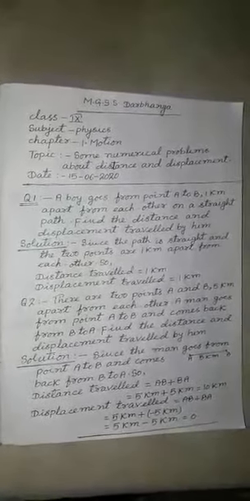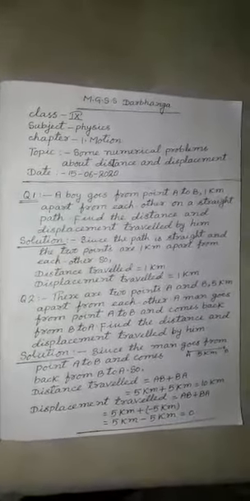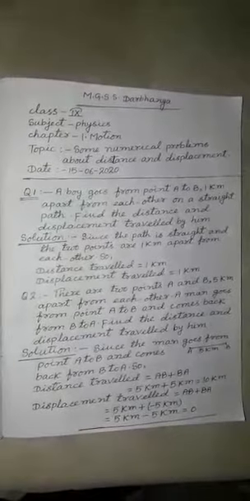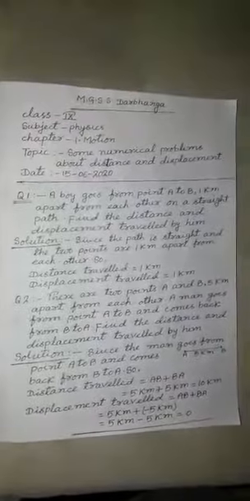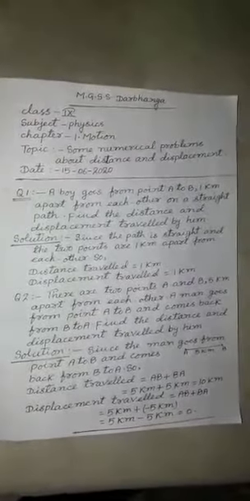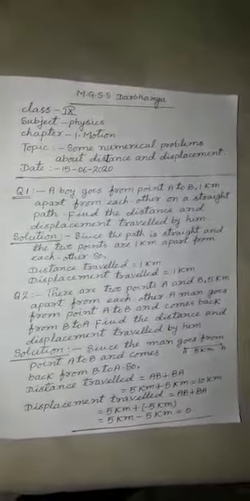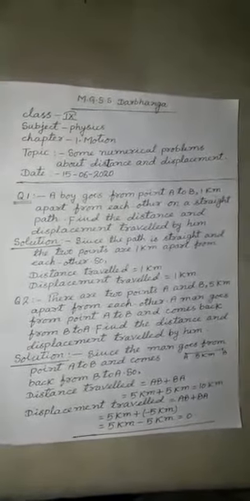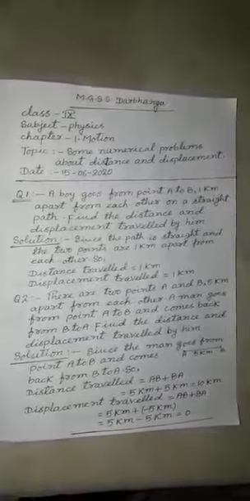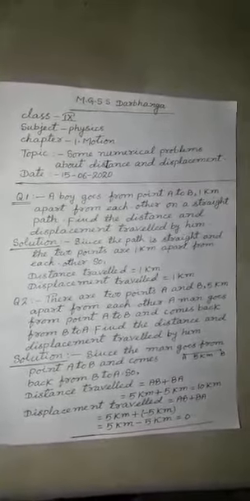Its solution is here. Since the path is straight means there is no change in its direction, and the 2 points A and B are 1 kilometer apart from each other, means B minus A or A minus B, that is 1 kilometer.